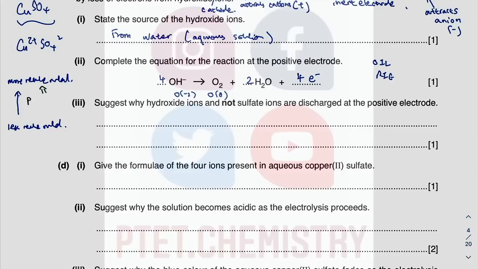So preferentially reduced. Whereas when we talk about non-metals, the lower they are in the non-metal reactivity series, I suppose, think about it, they become easier to be oxidized. Okay, you're going the opposite way.